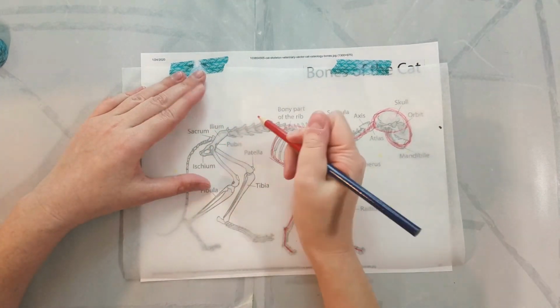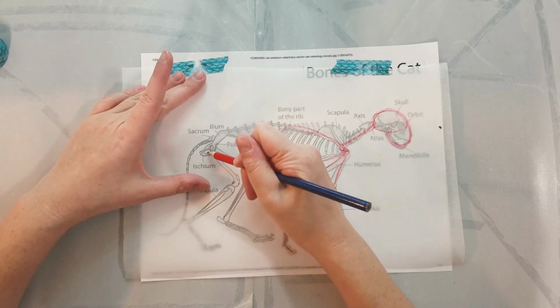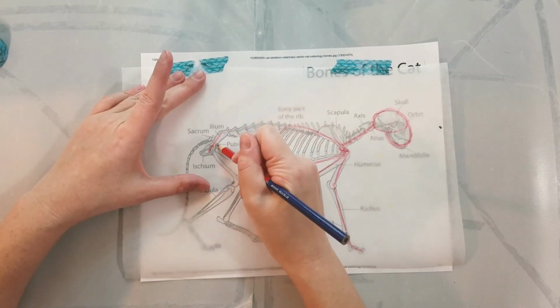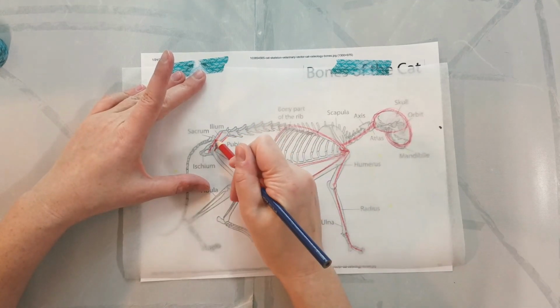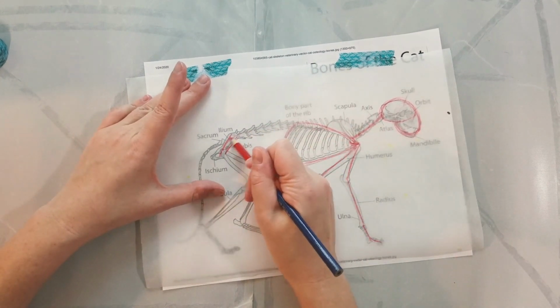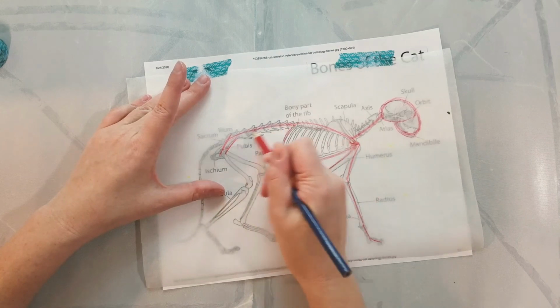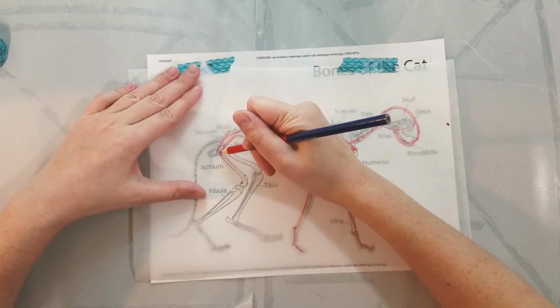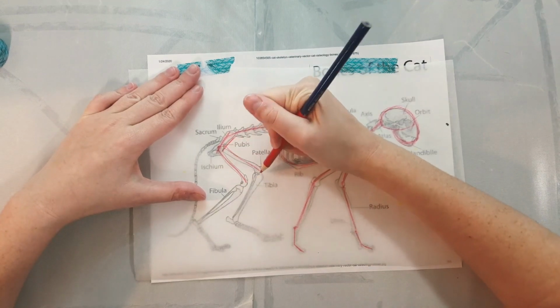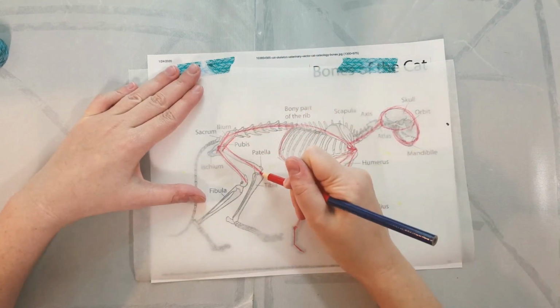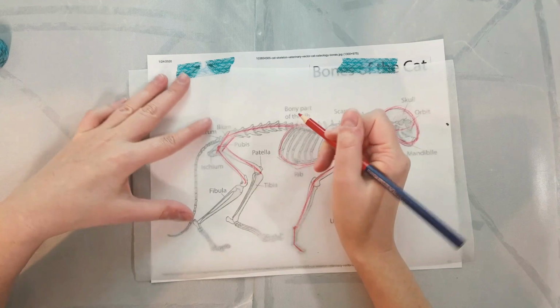Then we have the pelvis over here, and just from what I know, we have the same bone on the other side. The tailbone connects in. Then we have the knee bones, you can see because there's the patella there.